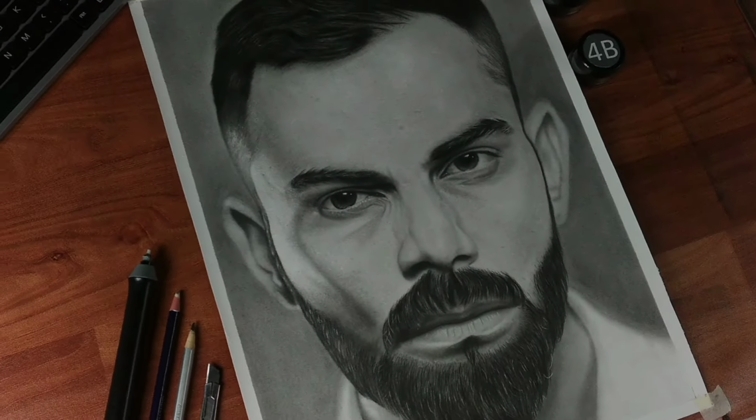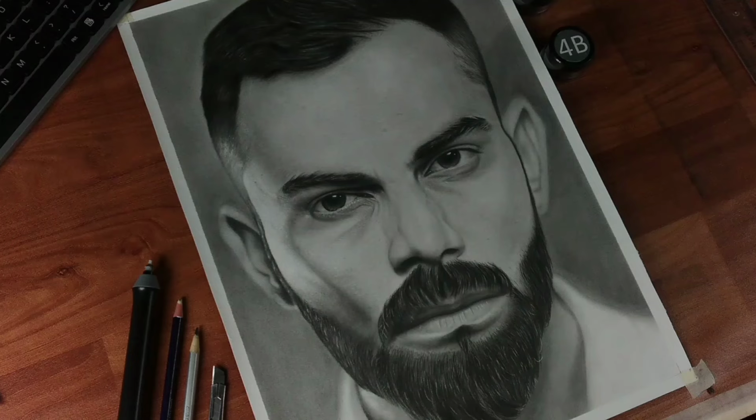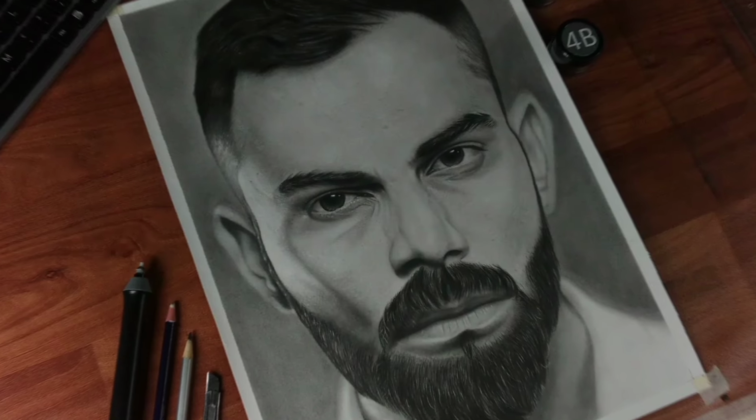Hi, welcome back. In this tutorial, I'll guide you through the process of creating a realistic portrait of cricket superstar Virat Kohli. So grab your tools and let's dive in.